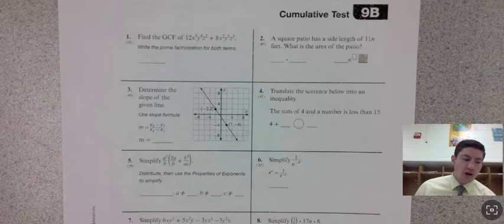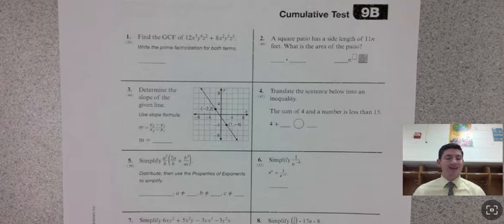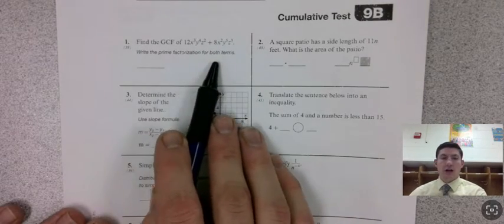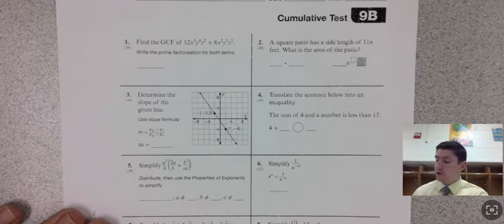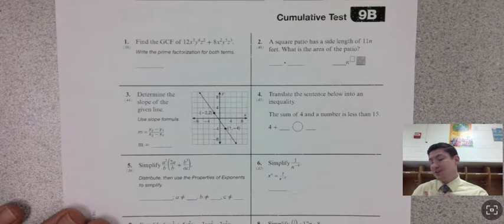Number 1 says find the greatest common factor of 12x to the third y to the fourth z squared plus 8x squared y to the fifth z. And it gives us a little indication right here what we should do as our strategy. It says write the prime factorization for both terms. To do that, we write them out in the most simple form of them actually being multiplied together.